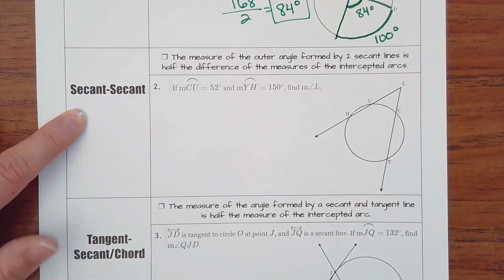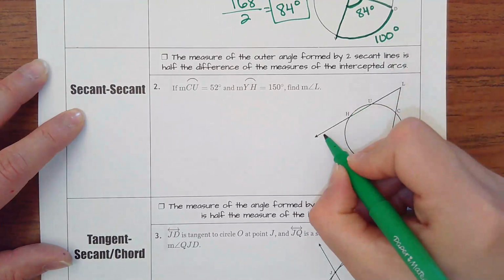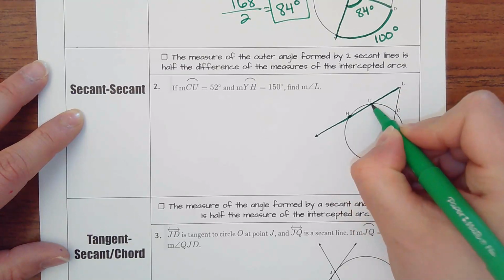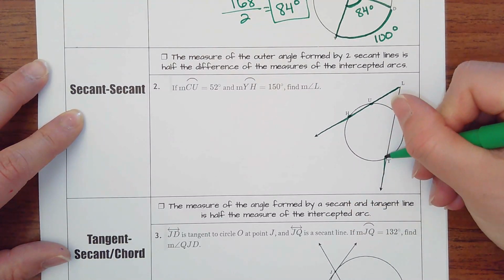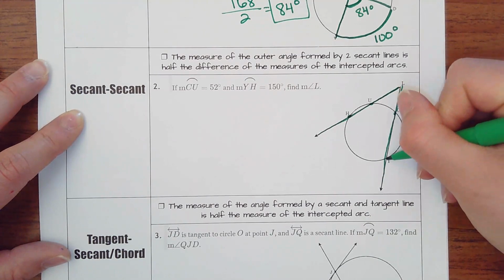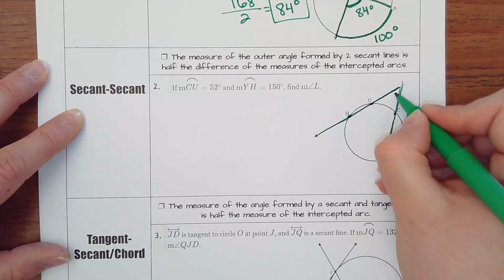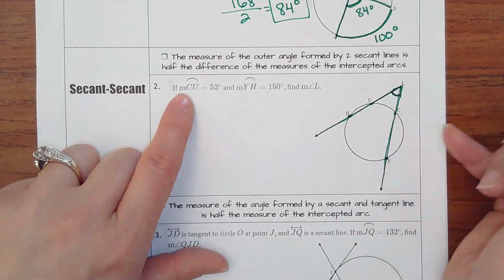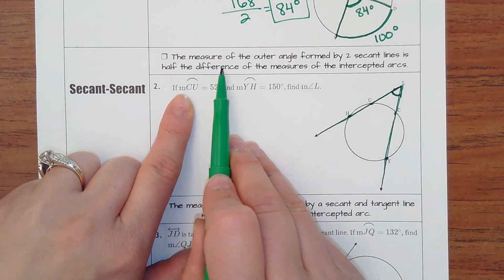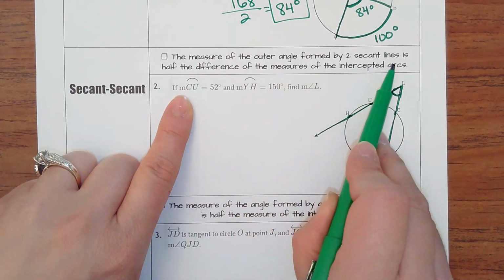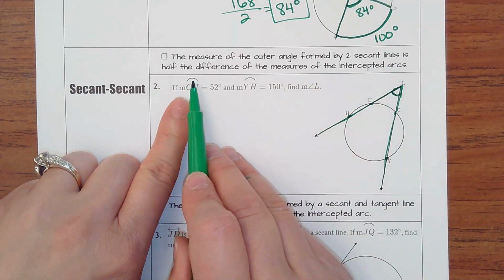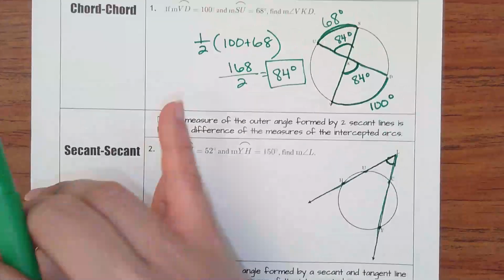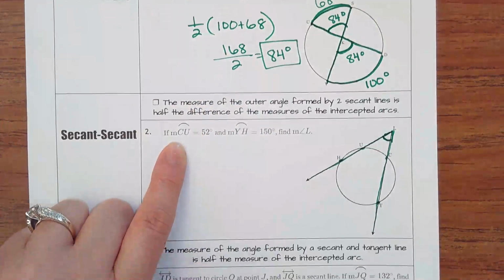A secant intersecting a secant means that you have a line that touches the outside edge of a circle in 2 spots, and another line that touches the outside of a circle in 2 spots, and the angle formed by it is going to be here outside of the circle. So let's see what we've got. I told you that the measure of the outer angle formed by these 2 secant lines is half the difference of the measures of the intercepted arcs. So it's basically the same as what we did here, but instead of adding, we're going to subtract.